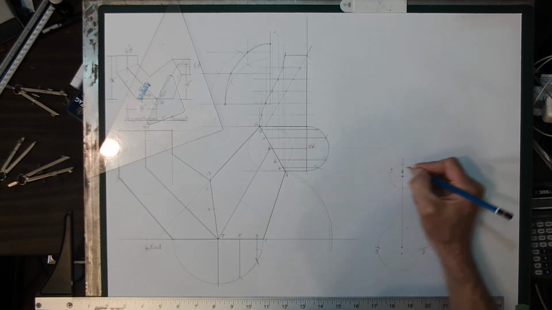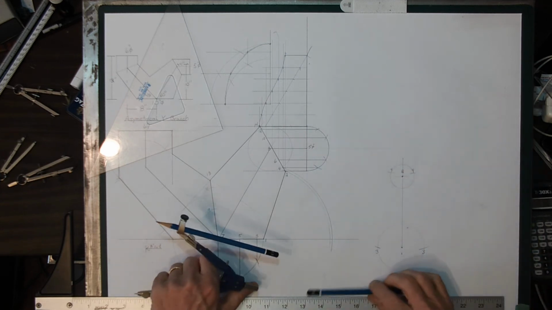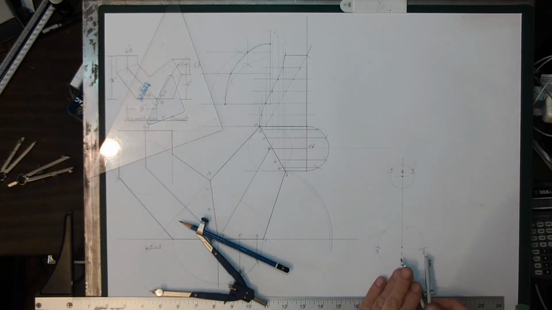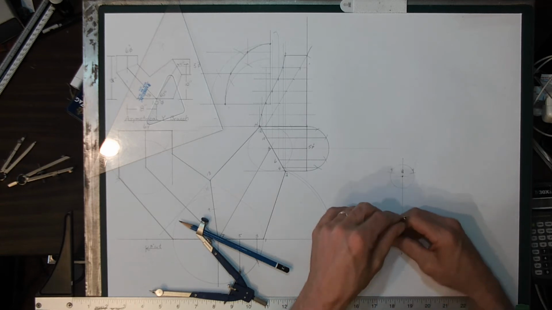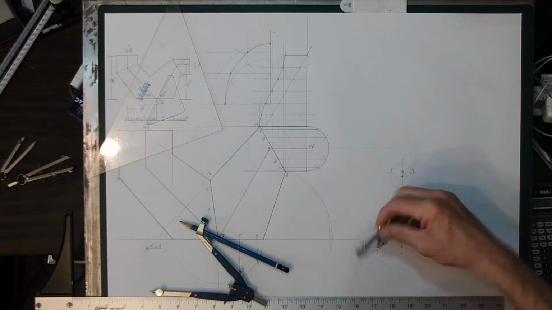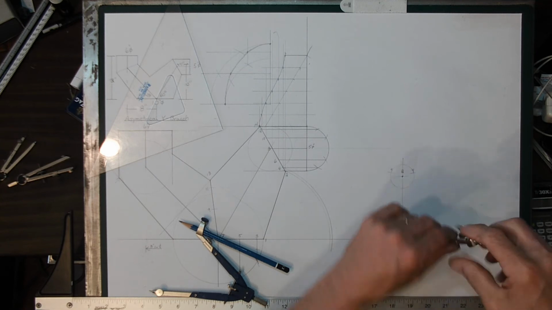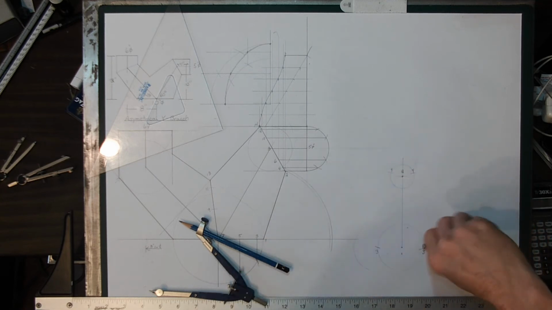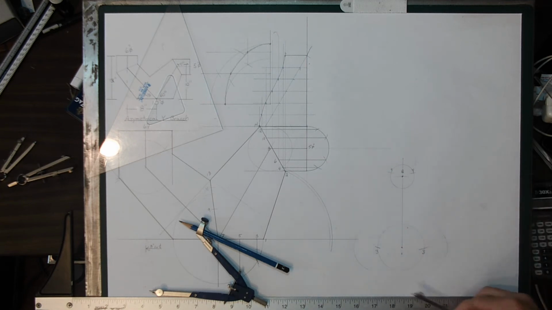2, 4, 4. I have my 1/12 spacing here for my large side. Somewhere on that line will be point 5. Somewhere on this arc will be point 5.